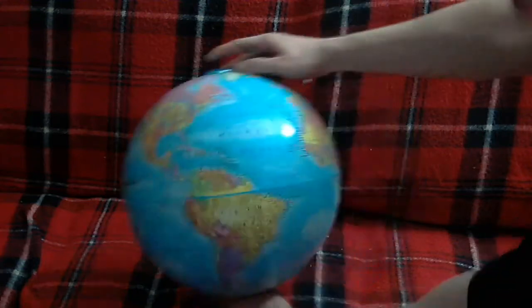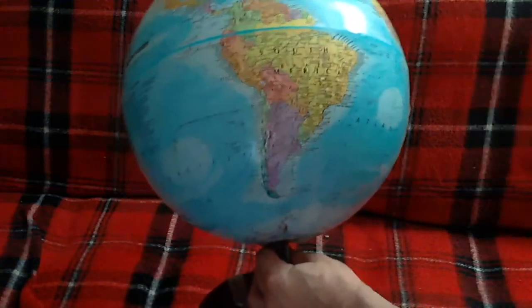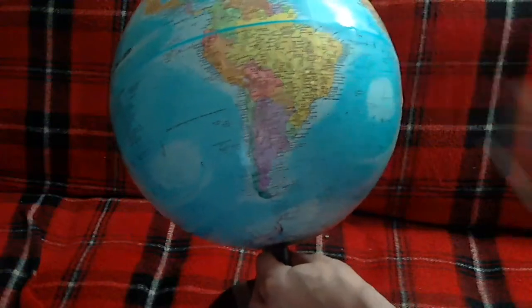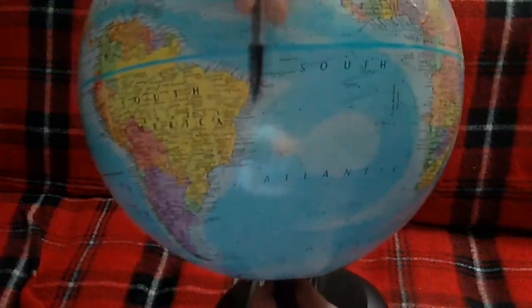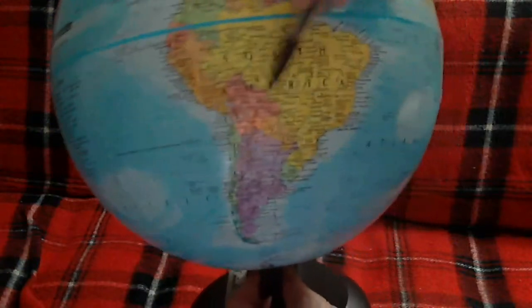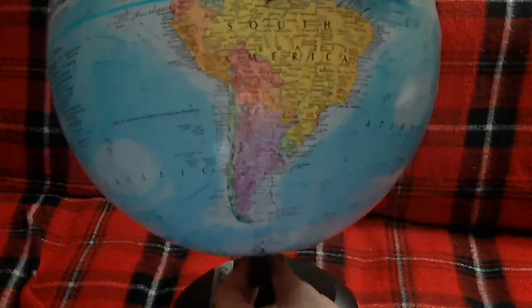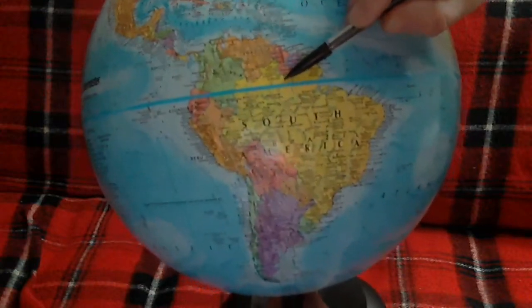Suppose the question is, what is on the opposite side of the globe from Bolivia? First, read that Bolivia is at 15 degrees south and somewhere around 60 degrees west.